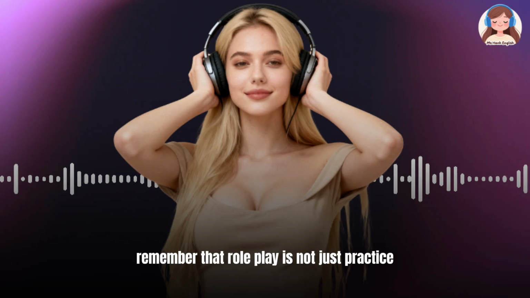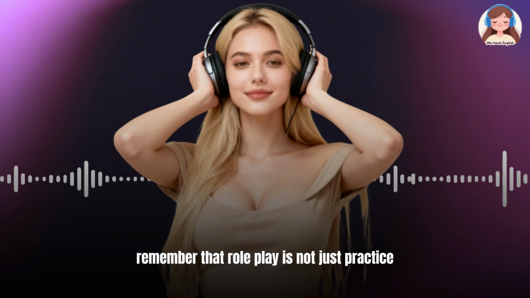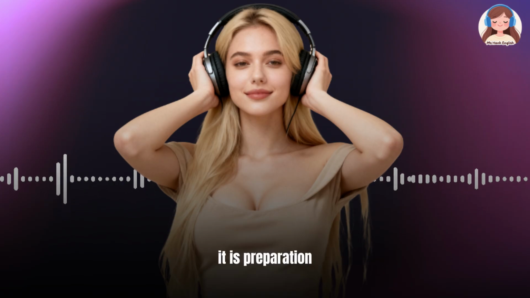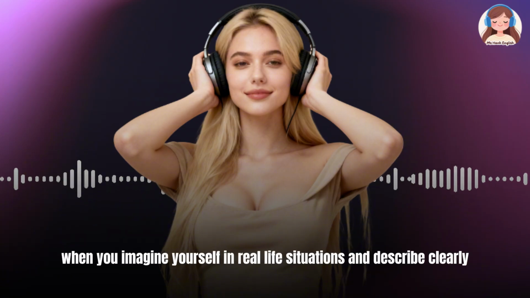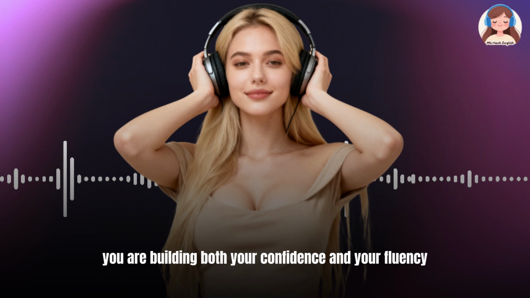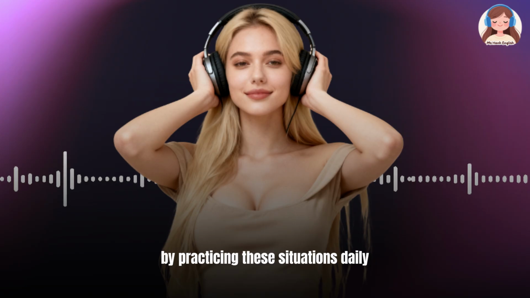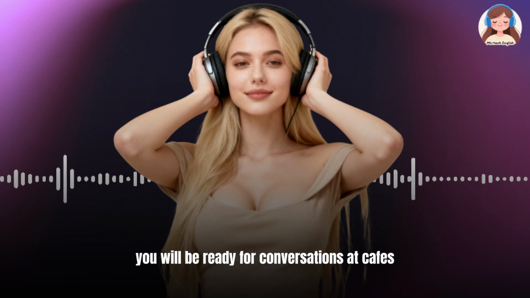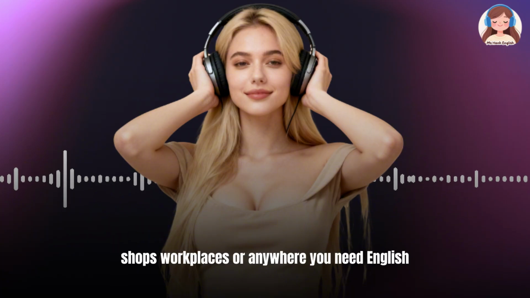Finally, remember that role play is not just practice, it is preparation. When you imagine yourself in real-life situations and describe clearly, you are building both your confidence and your fluency. By practicing these situations daily, you will be ready for conversations at cafes, shops, workplaces, or anywhere you need English.